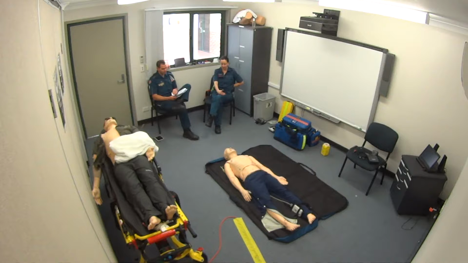You also make sure you've got IV access, fluids running, to confirm that IV access is ready and patent.